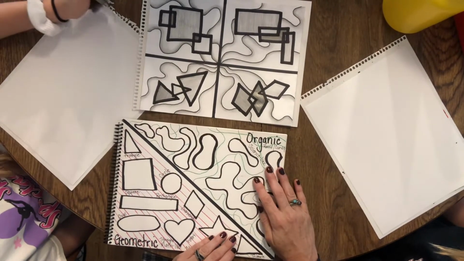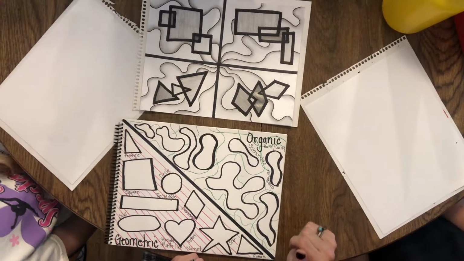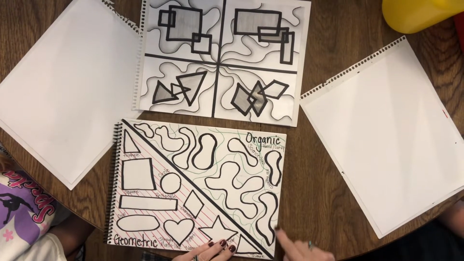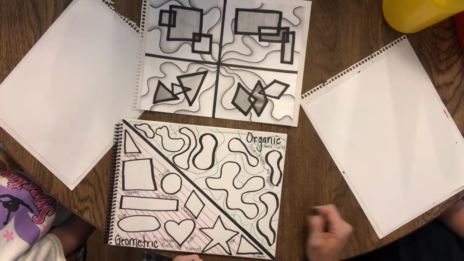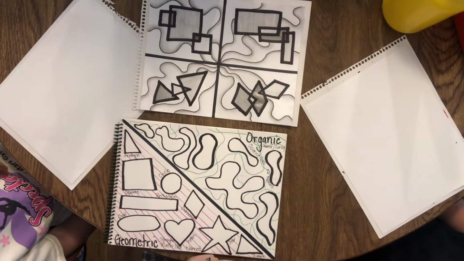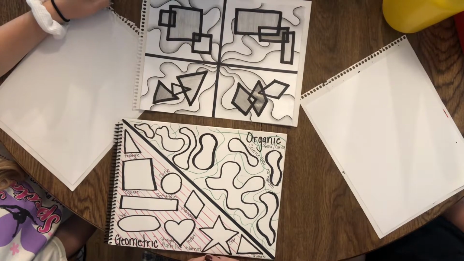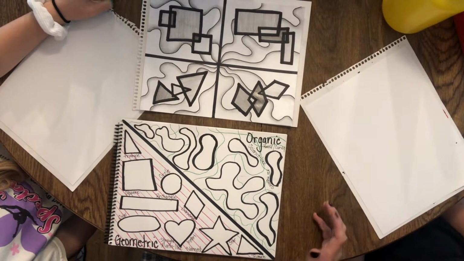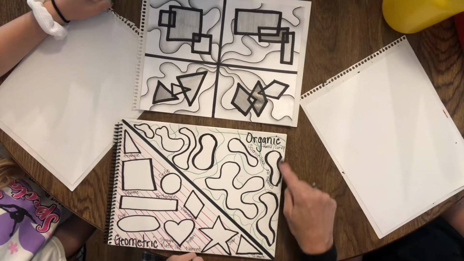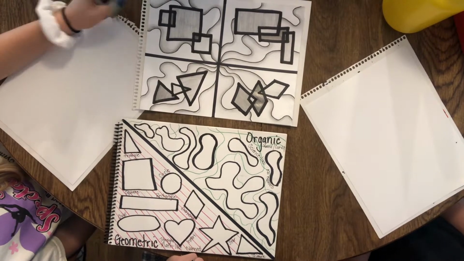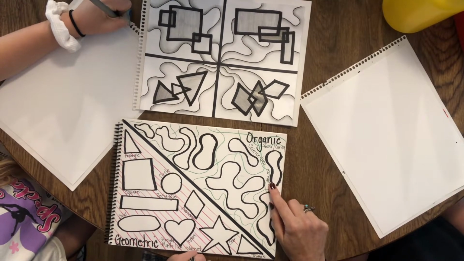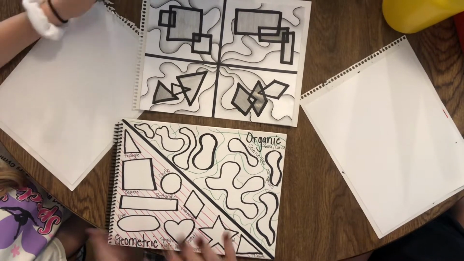Organic shapes are shapes that are curvy, they are rounded, they're science-like. If you looked under a microscope, you would not see any straight lines or corners. You would see these blob-like shapes, and they do not have any names.